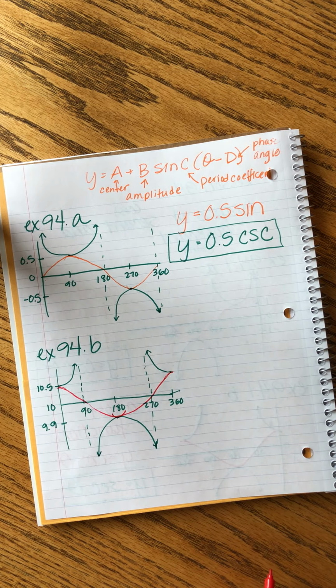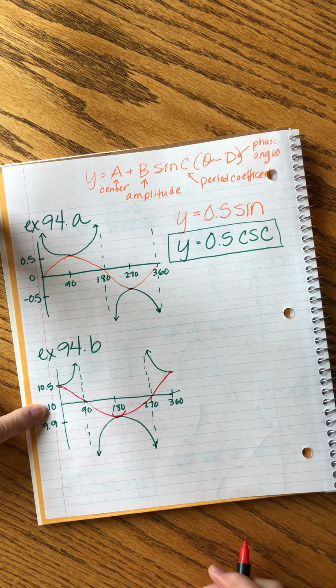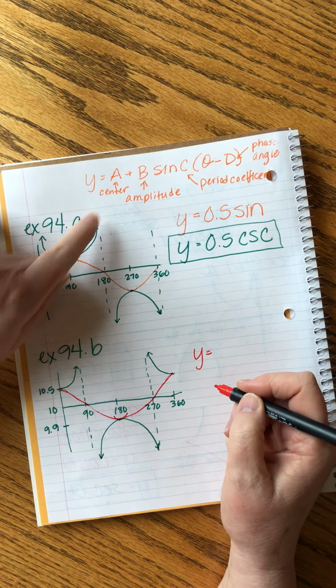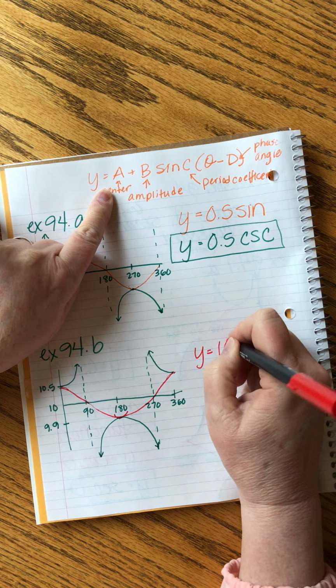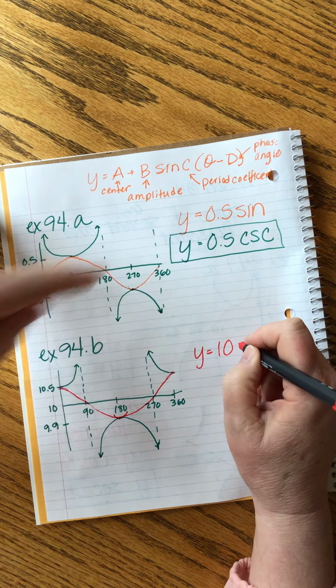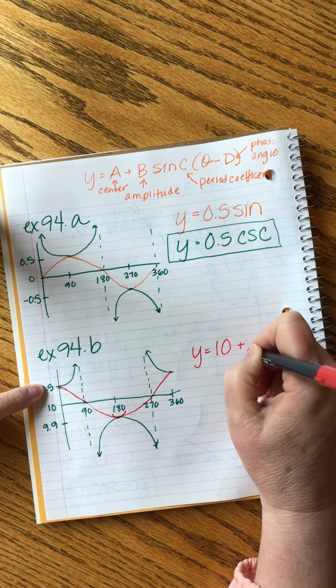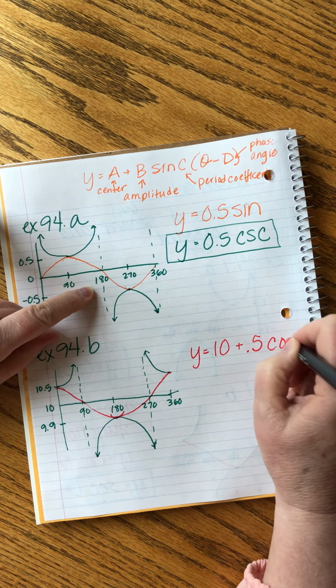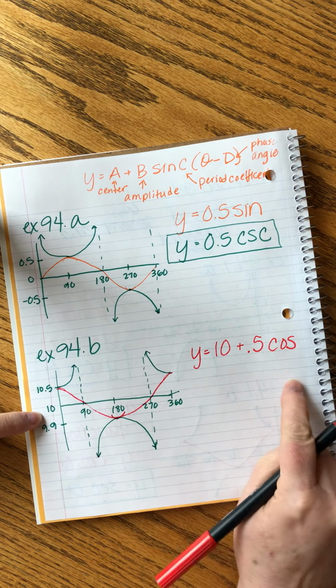And I say, look, it's a cosine function. But I can see there's some changes here. My center line is 10, so I'm going to put that right there. Plus, then my amplitude is 0.5. And this is cosine. I don't have any other adjustments to make.